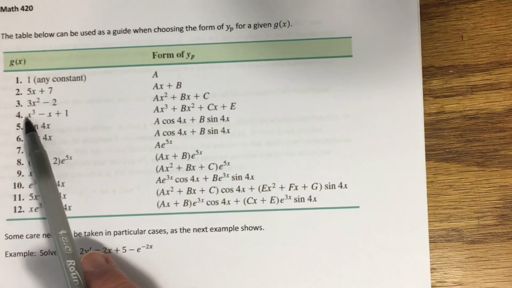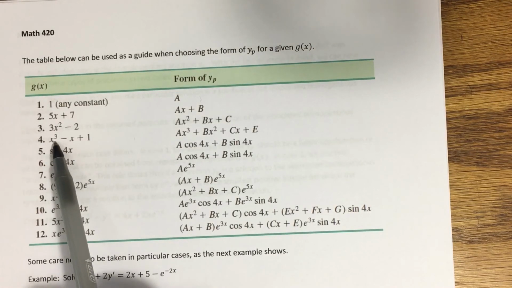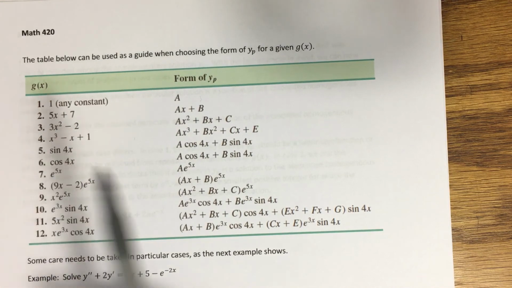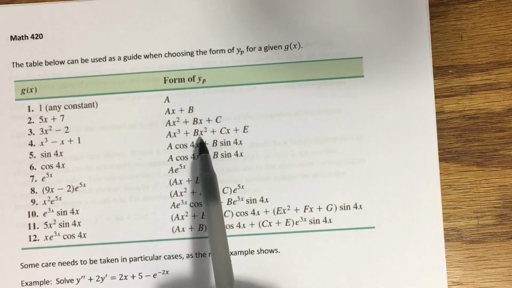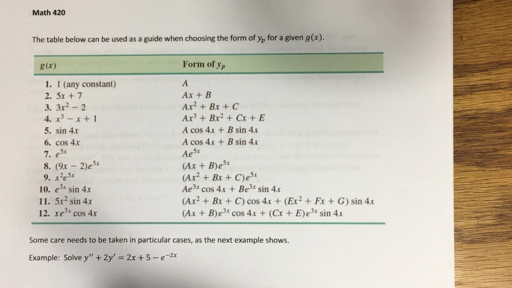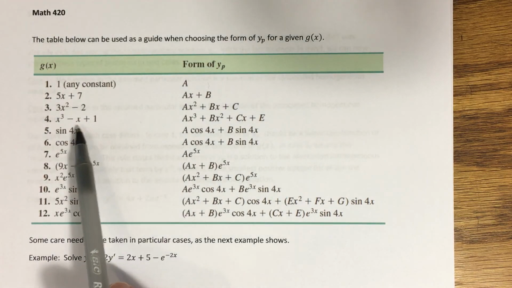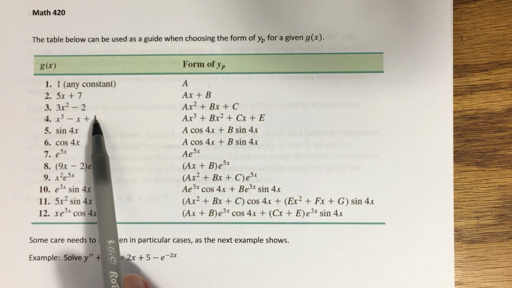Notice here, for example, if I have x cubed minus x plus 1, this is a cubic polynomial. Notice that even though it's missing an x squared term, your guess for yp should include an x squared term. All that means is that once you get to that final step where you're equating coefficients, whatever the coefficient on your x squared term looks like on the left-hand side, you would just be setting that equal to 0, because that's the coefficient of the x squared on this side.